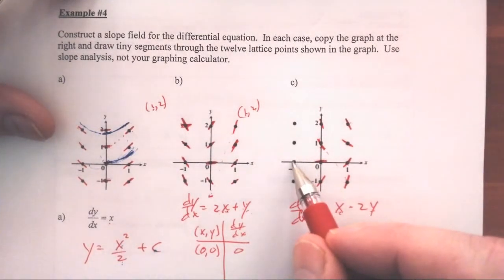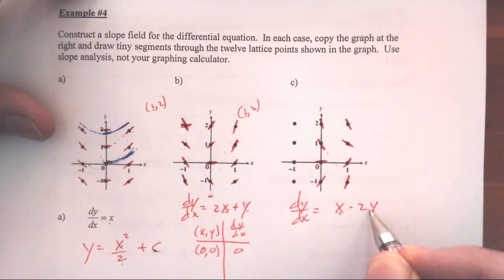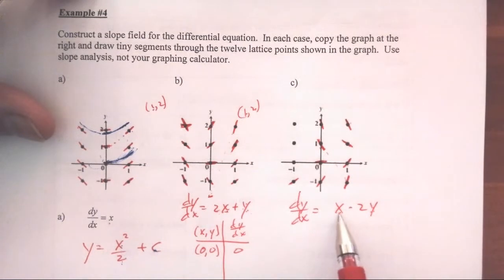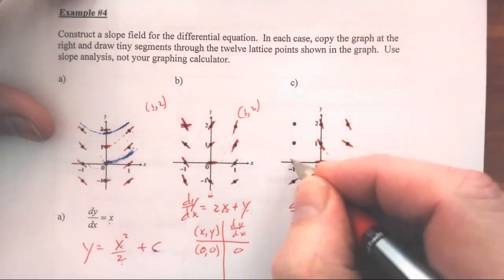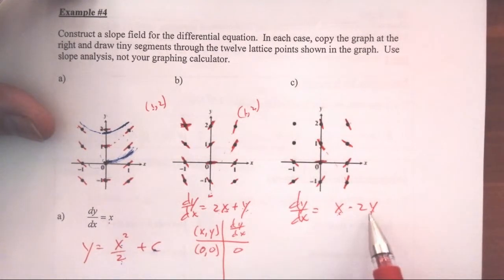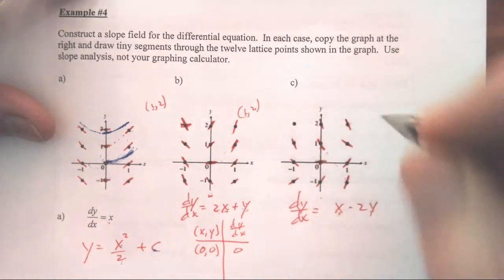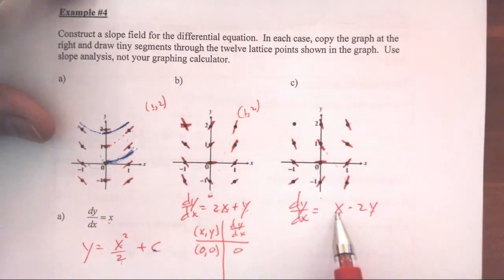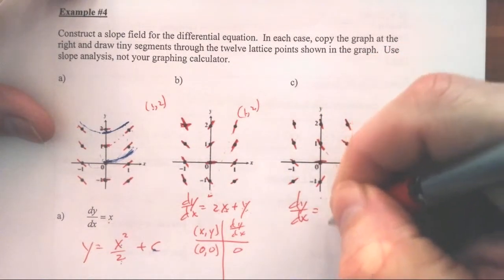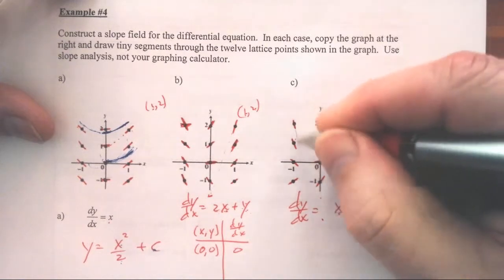All right, I'm going to go to negative 1, negative 1. I get negative 1 plus 2, 1, aiming right here. At negative 1, 0, I get negative 1, aiming right there. At negative 1, 1, I get negative 1 minus 2, negative 3, aiming down below. Pretty steep. And at negative 1, 2, I get negative 1 minus 4. Very steep. We'll be aiming way down, 1, 2, 3, 4, way down into here.